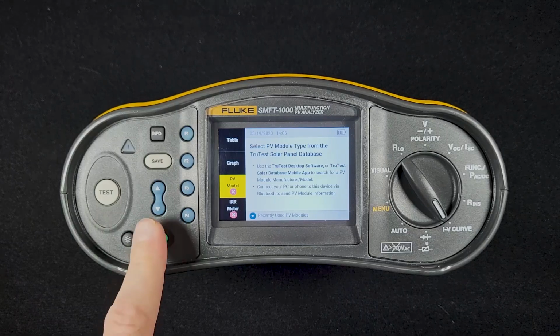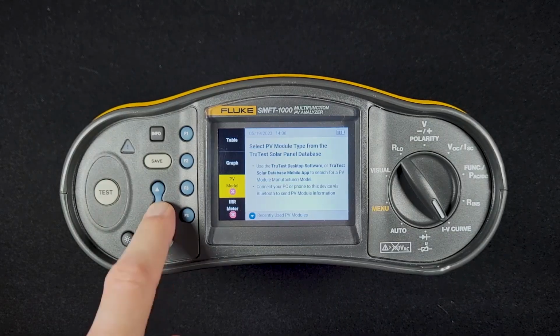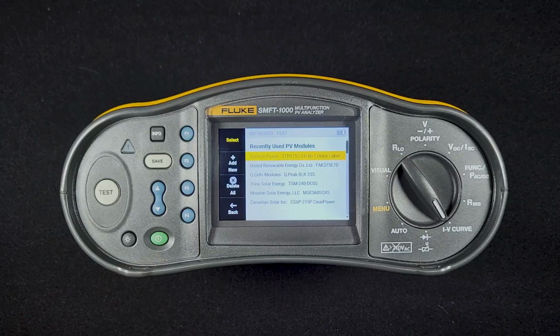I've already uploaded some module data, so if I hit the down arrow, I'll see all the modules that have been loaded into the SMFT-1000. Right now, I've got 6 different modules loaded into the device. You can load up to 24 modules at any one time.